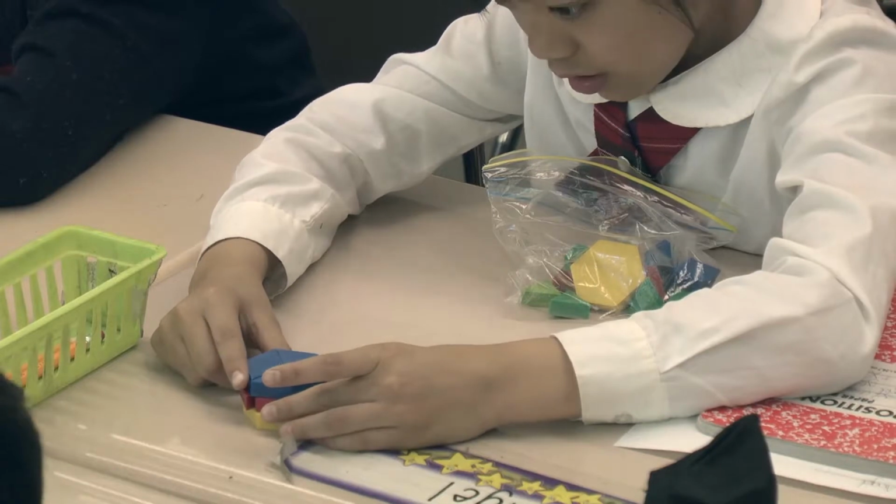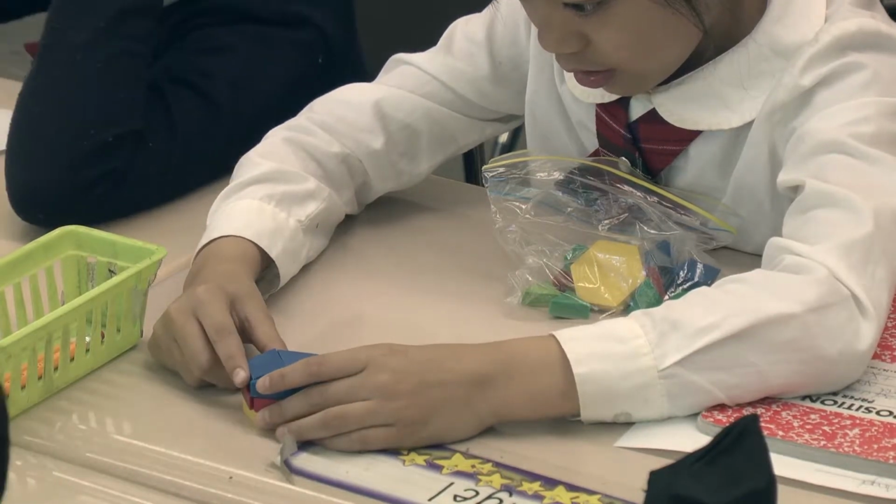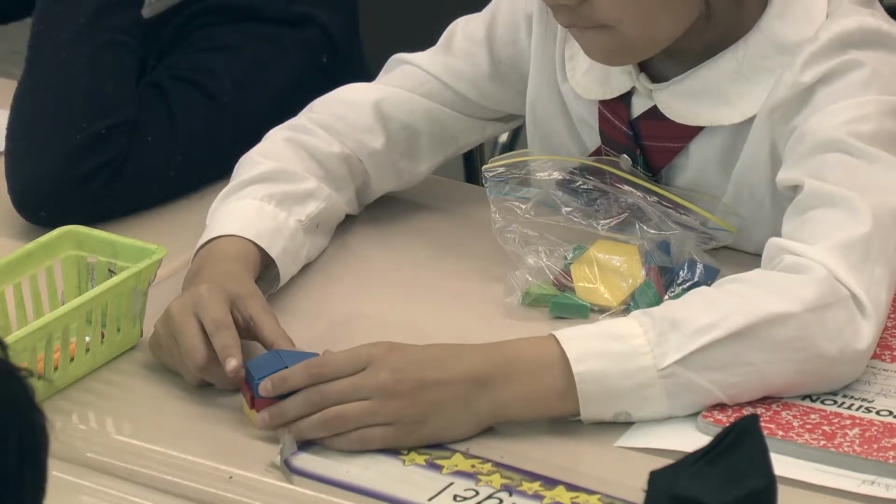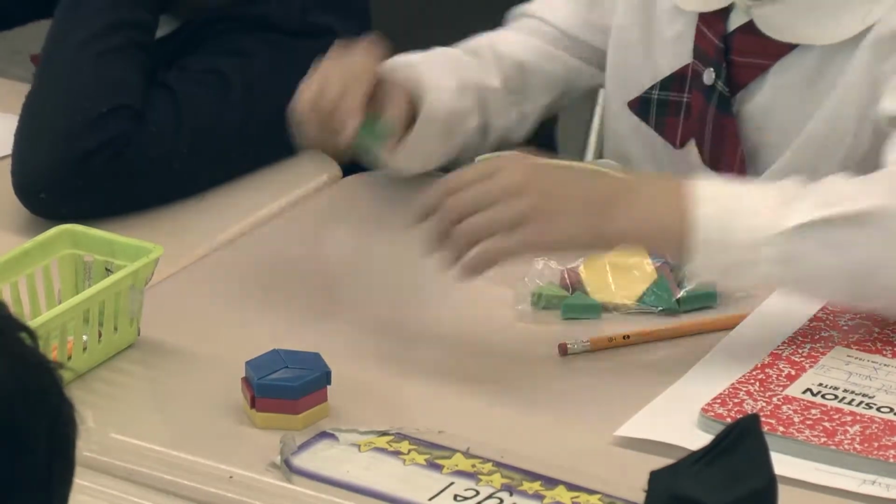I tried with hexagons, and yeah, I needed more triangles.